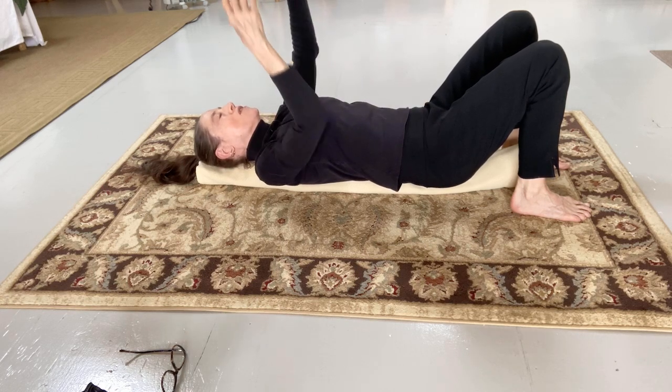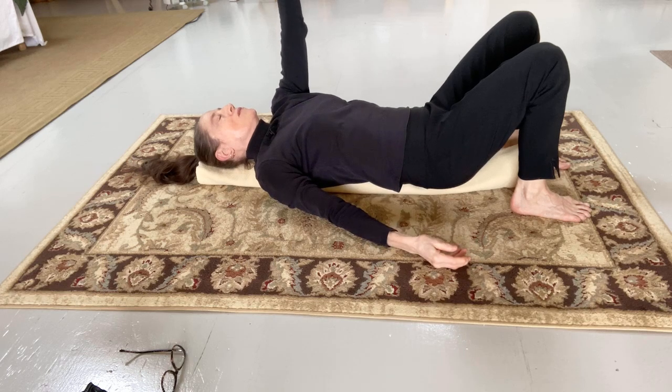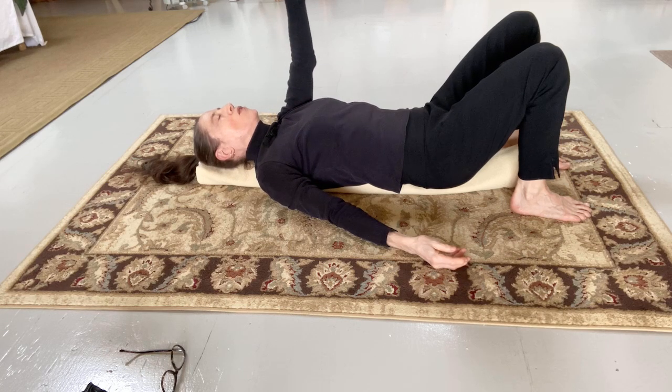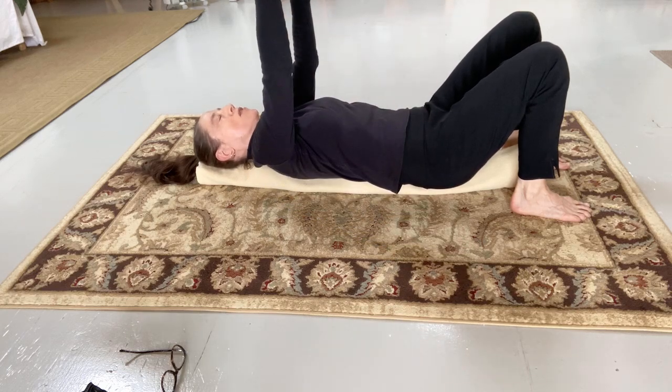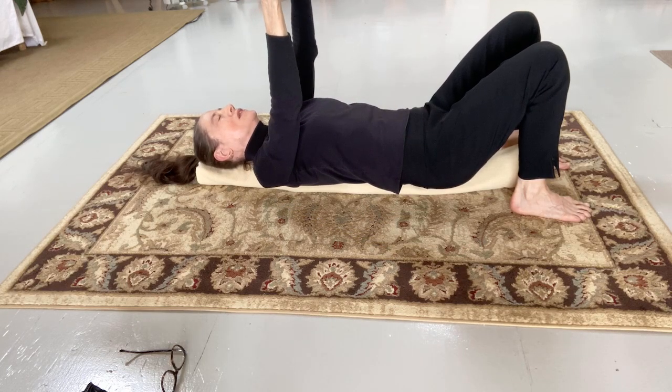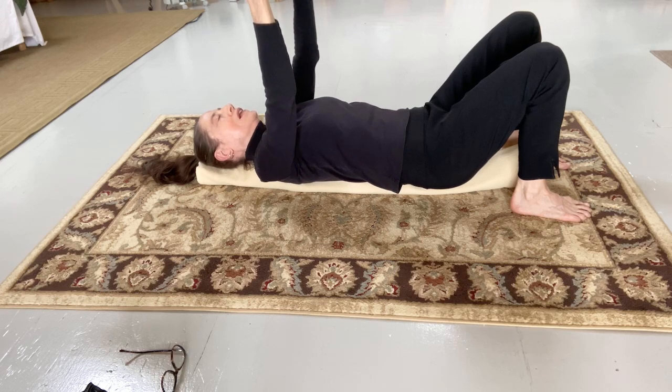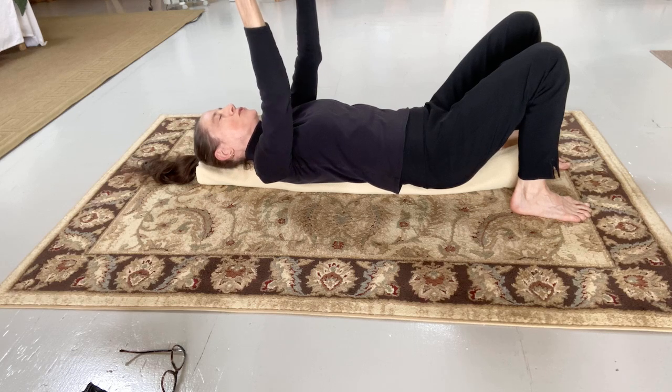You can add the other arm, reaching to the ceiling, feeling the shoulder blade move away from the roll, and then letting it all drop down. So you can spend a lot of time alternating side to side and doing this to educate your shoulder blades to become free from your spine and free from your shoulder blades.